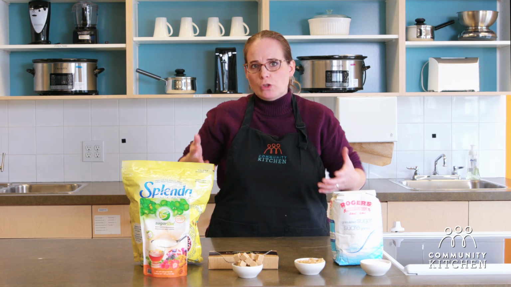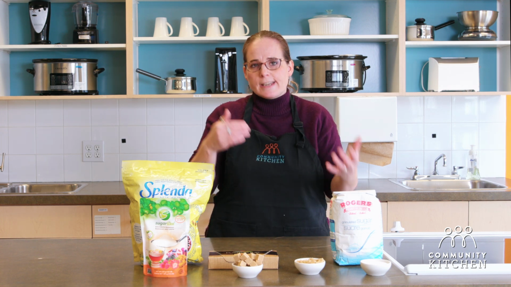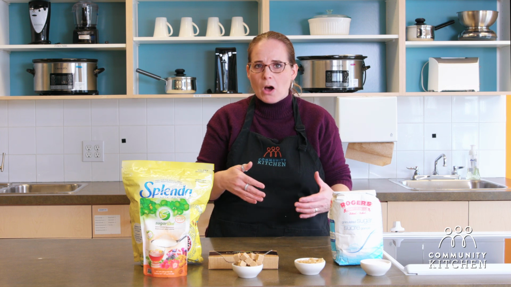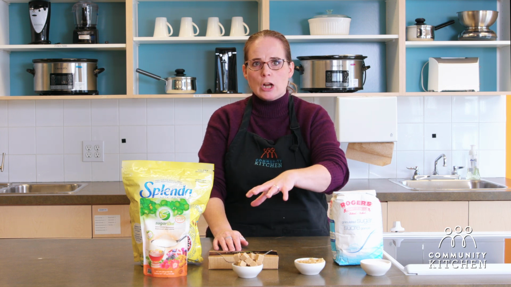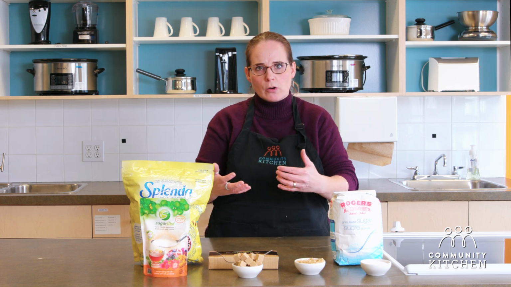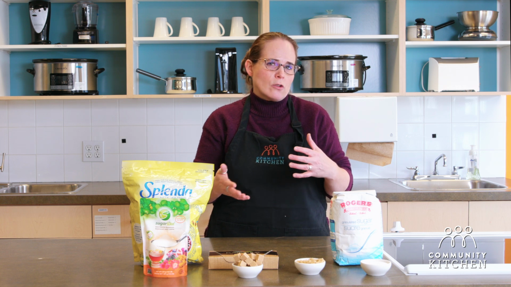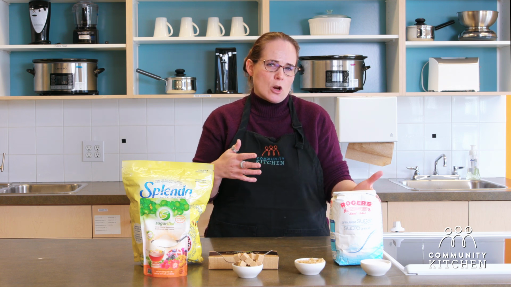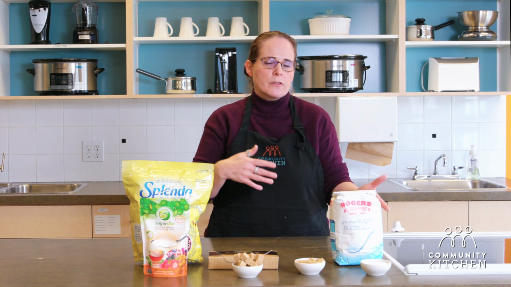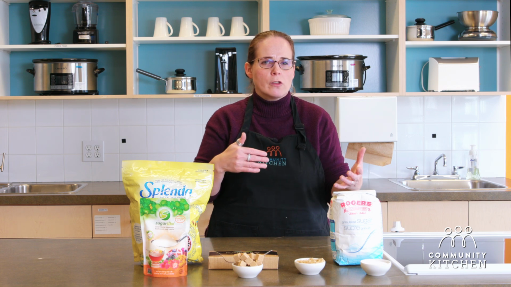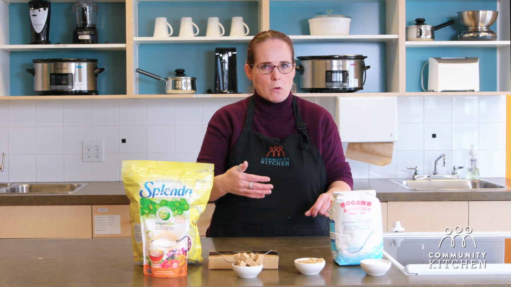A lot of people will use the sugar in the raw because it is less processed, but it also has that caramelly toffee type flavor. So it really comes down to a preference in terms of what your philosophy is with healthy sugar versus what kind of taste you're going for.